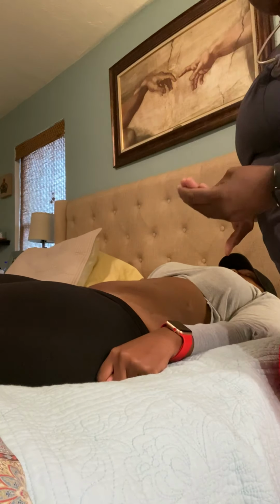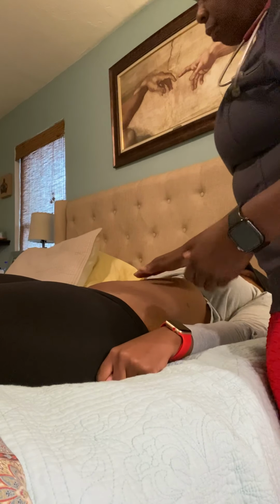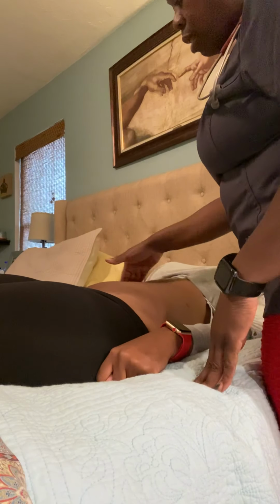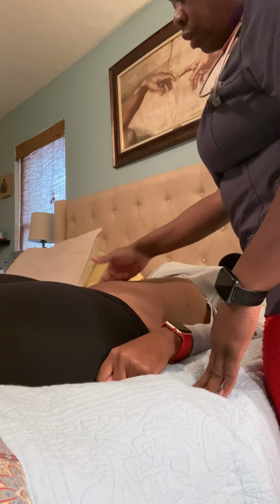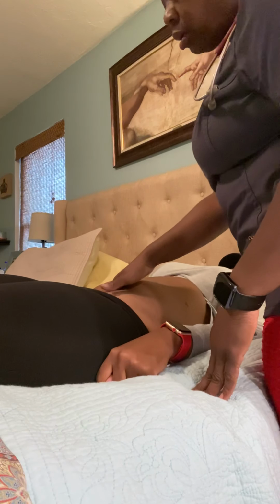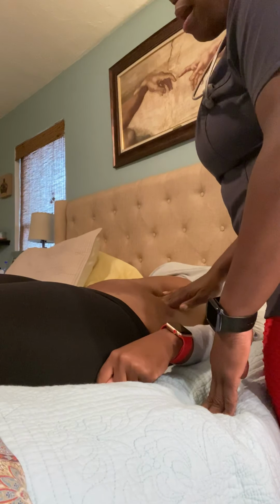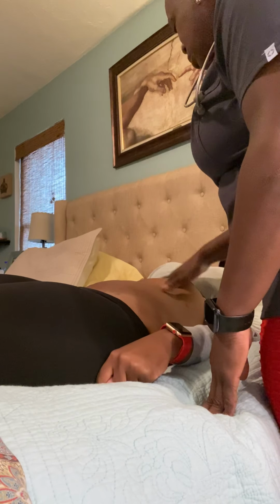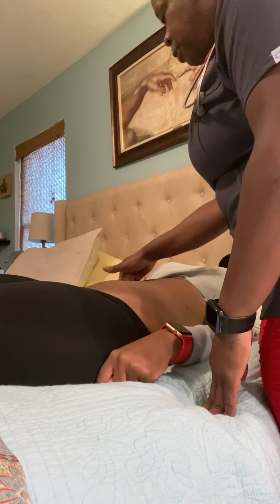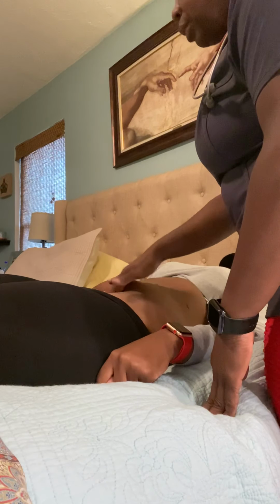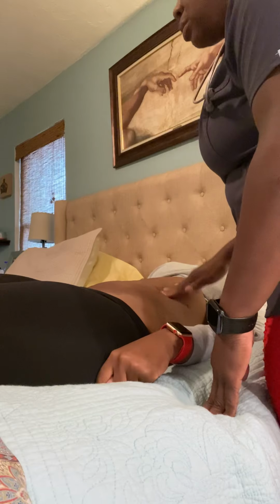Then I'm going to do my palpation. First, I'm going to do light palpation with my fingers, and I'm going to go around her abdomen clockwise, looking for any masses, any hardness, asking her, do you feel any pain when I'm doing this? No. Okay, no pain. So she feels no pain when I'm doing this.